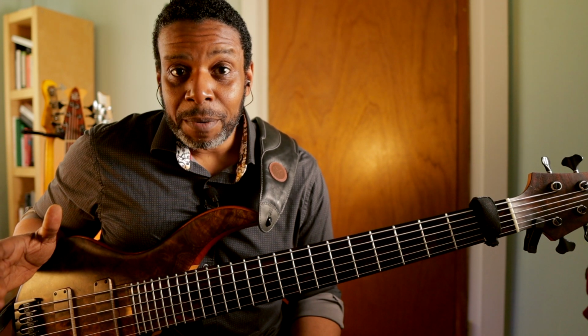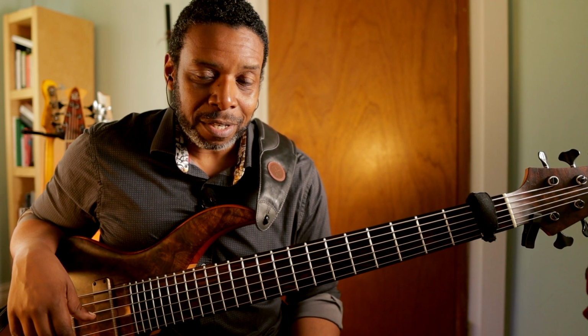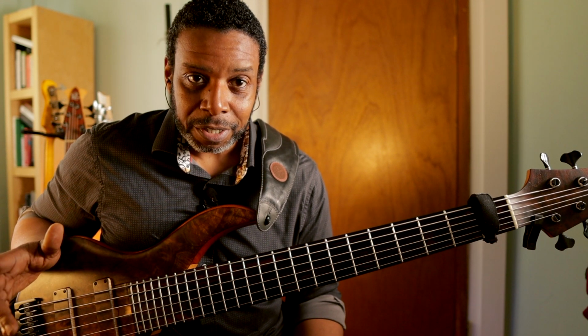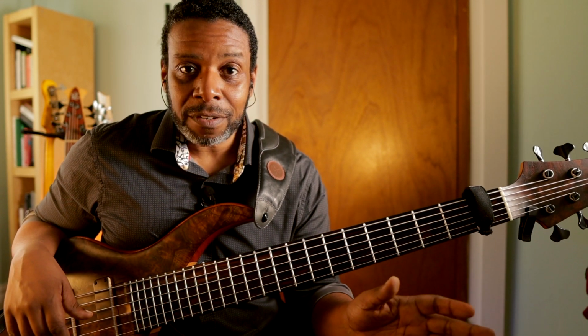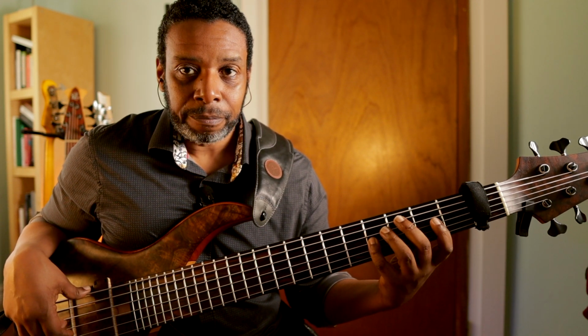I already know I can eliminate the 4th. That's kind of an avoid tone in the scale that's not going to sound all that great in my major chord shapes. So that leaves us with 2 options. I've got the 3rd and the 5th.